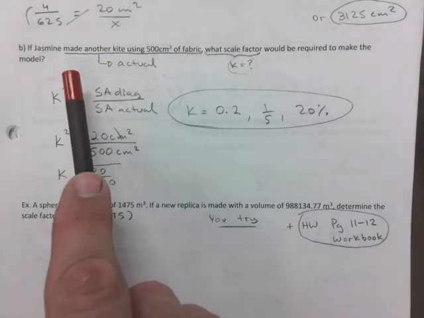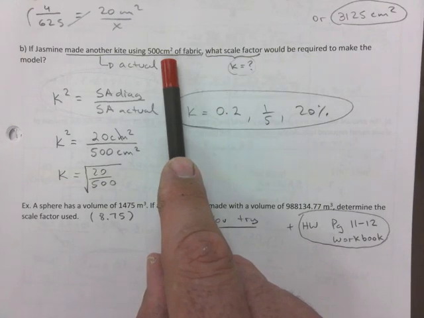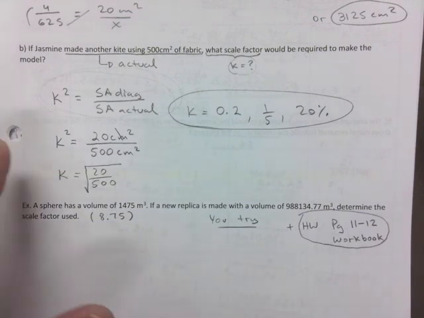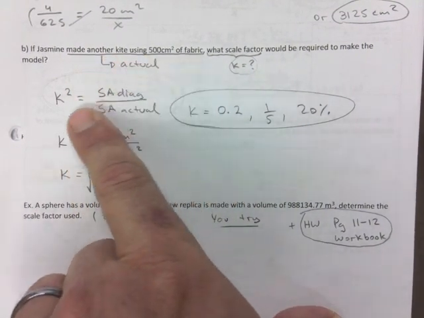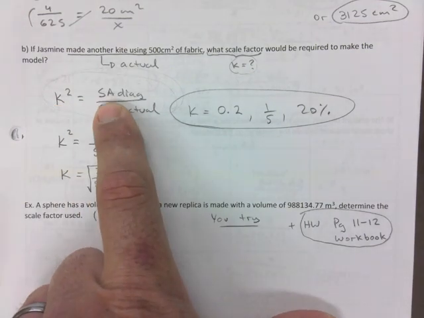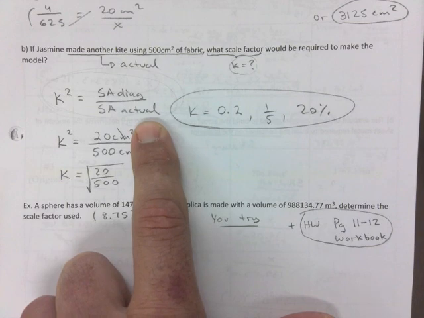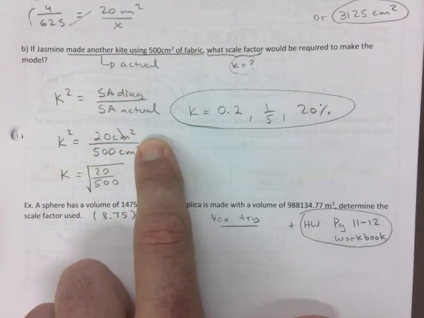So made another kite using this much fabric, right? And so we need to know that we're looking at fabric again, so it's K squared, surface area of diagram and actual. So we're going to start with this formula and then just plug in what we know.